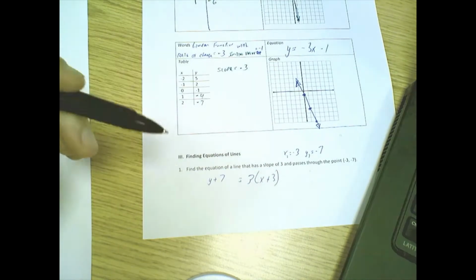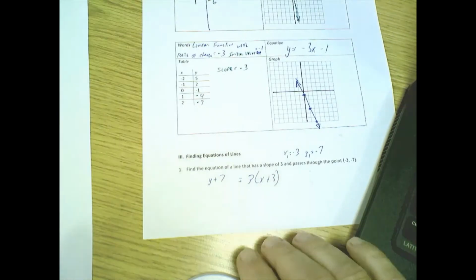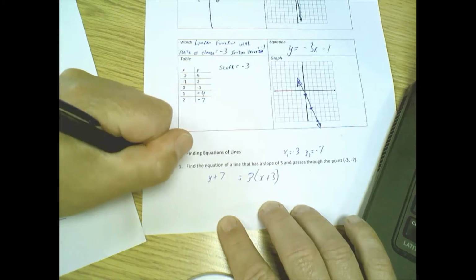Could we go to standard form where we put x and y on the same side? Sure, let's do it real quick. So this is, I'm going to write PS for point-slope. Now I'm going to do standard.